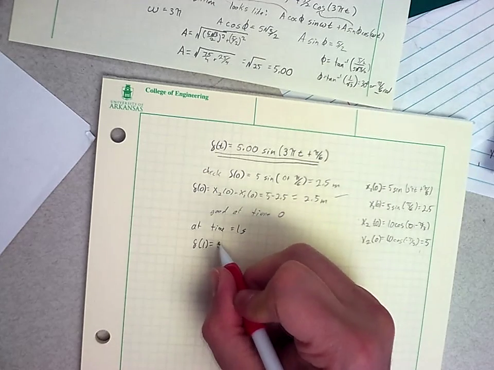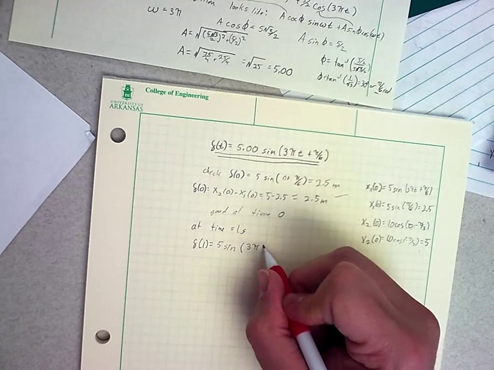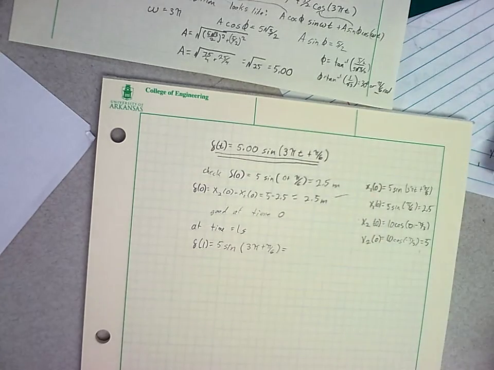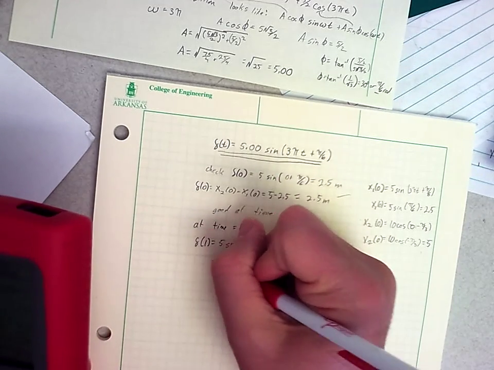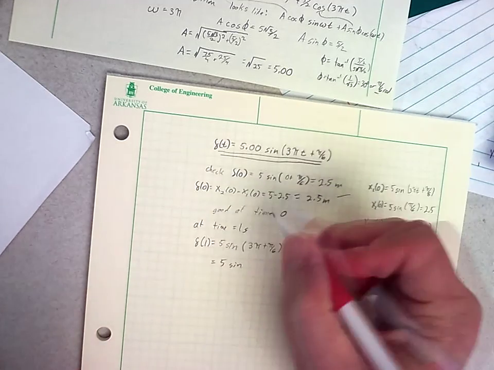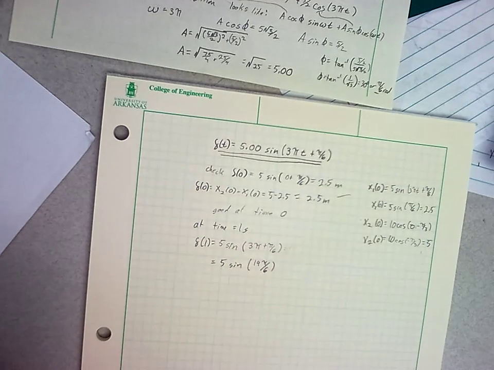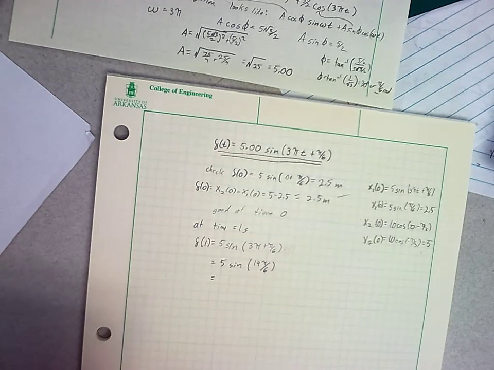So at 1 second, we have 5 times sine of 3 pi plus pi over 6. So that's 5 times the sine of 19 pi over 6. Again, I could subtract out the parts that are 2 pi, or I can just punch it in my calculator and let it worry about getting the coterminal angles.